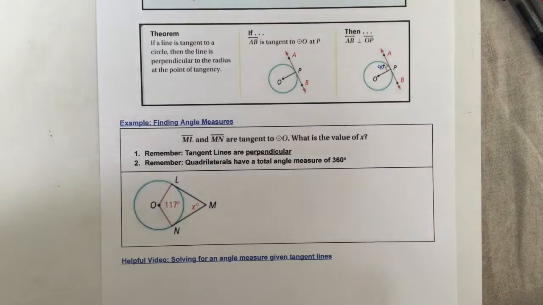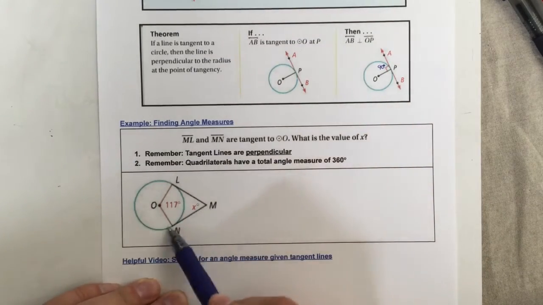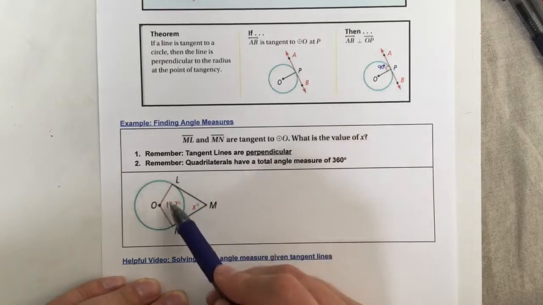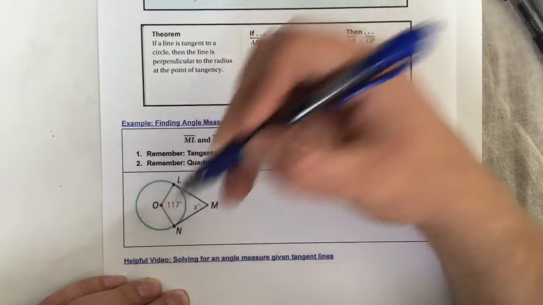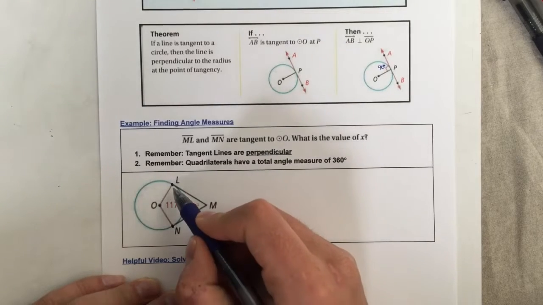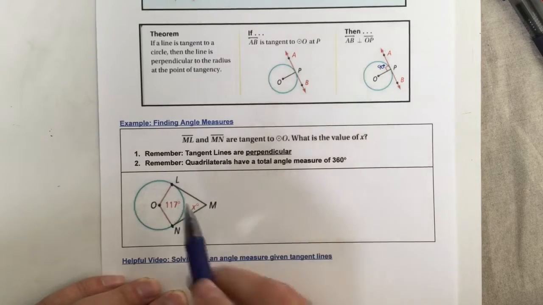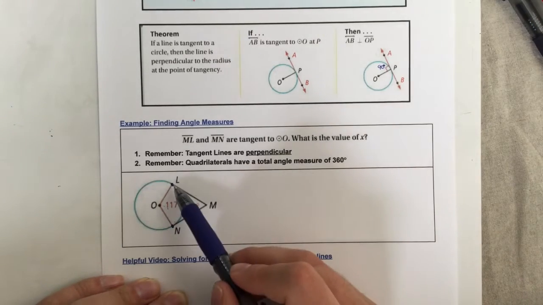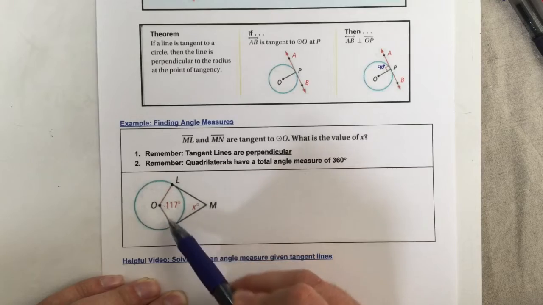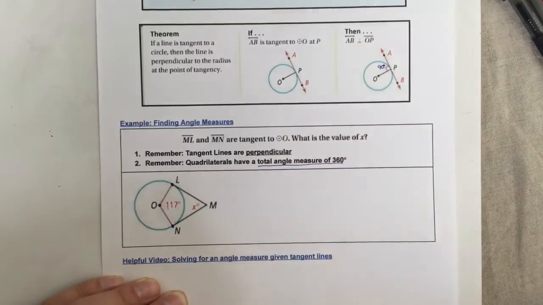Let's look at this first example. Given this figure, I can see that ML and MN, these two segments here, are tangent to our circle, which means that they are intersecting at that 1 point. And also, because they're tangent, I know that those are going to be perpendicular. They're going to be 90 degrees each. In this diagram, I'm given a central angle of 117 degrees. Since this figure of L, O, N, and M is a four-sided figure, the total angle measure of that four-sided figure is 360 degrees.